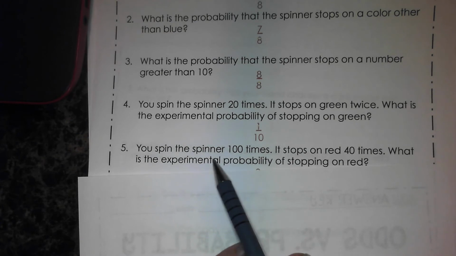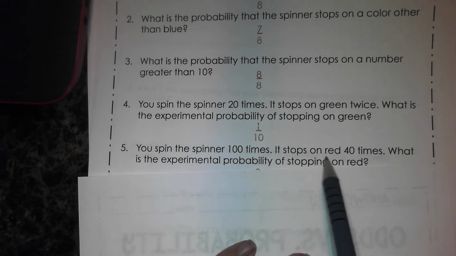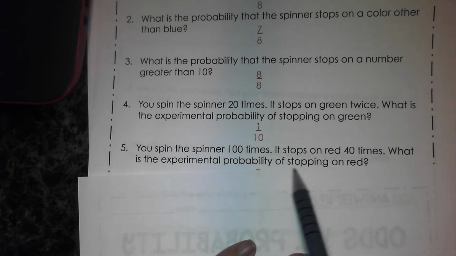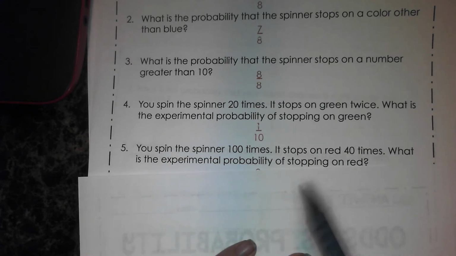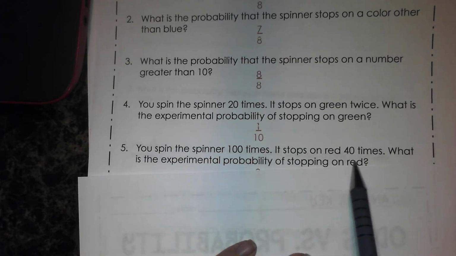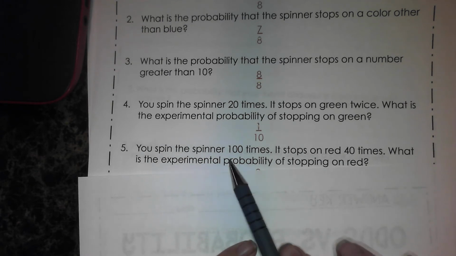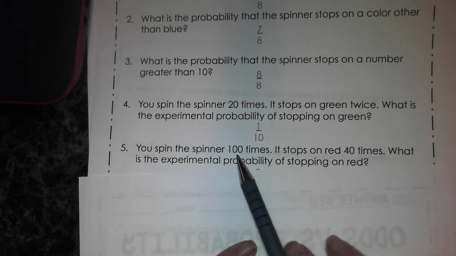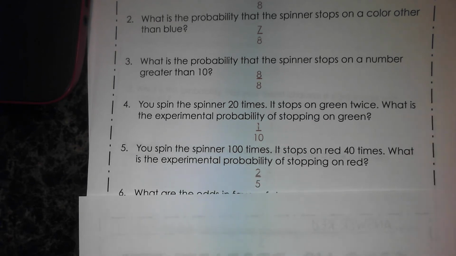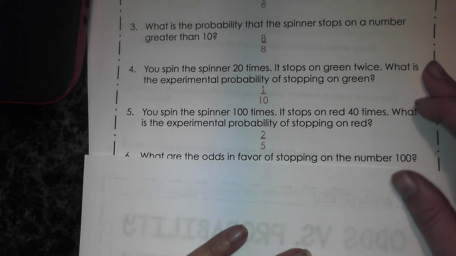You spin the spinner 100 times, it stops on red 40 times. What is the experimental probability of stopping on red? So again, we're looking at the experimental probability, so we're looking at this. So it stops on red 40 out of 100 times. So that would be 4 out of 10 or 2 out of 5. Good.